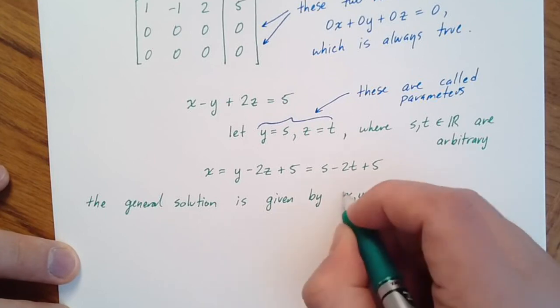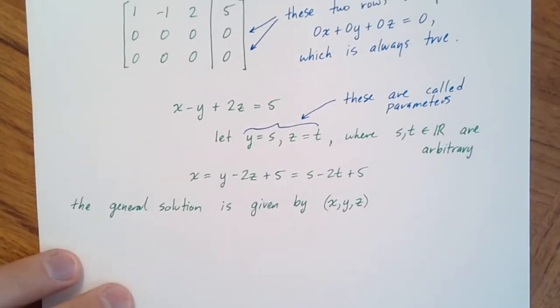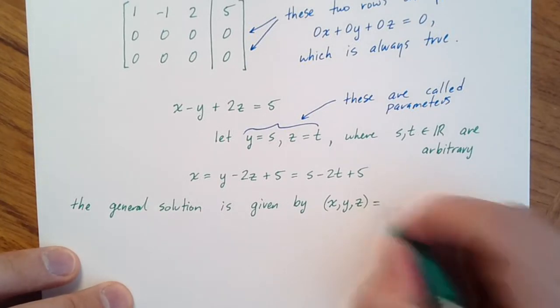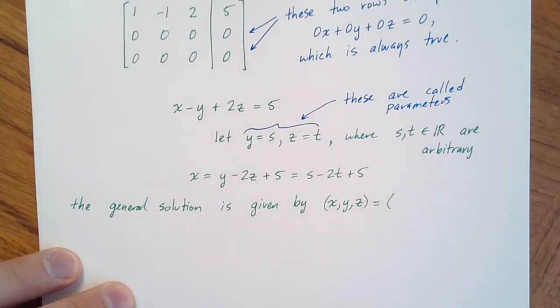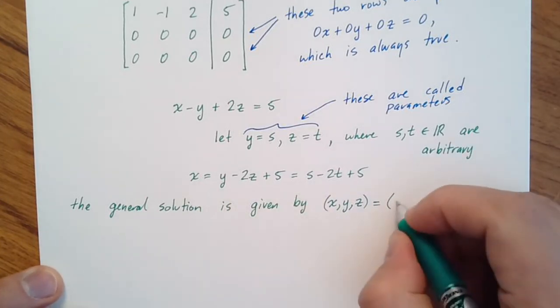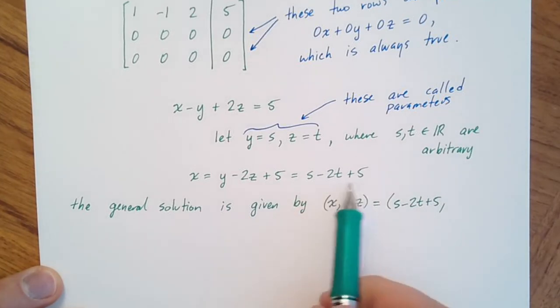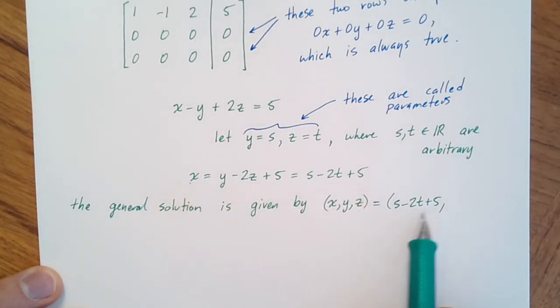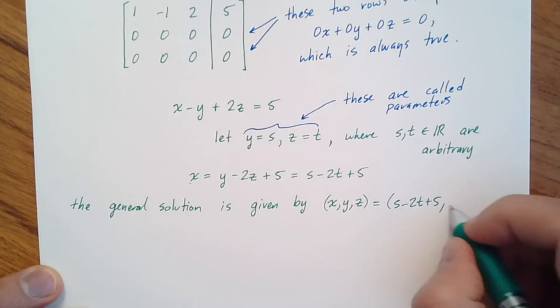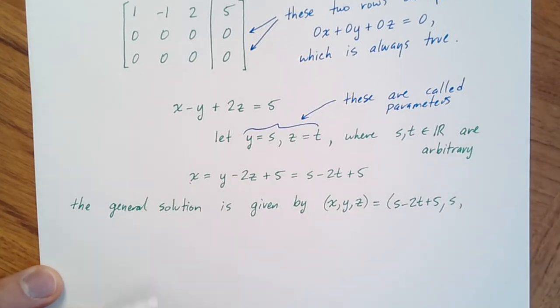I'm going to write my three coordinates x, y, and z for the first point. And then for the other point, I'm going to write the three assignments to those three variables. So x is going to be s minus 2t plus 5, because that's what we got for x. Now y is s, so I'll write s next, and then I'll write t for z.